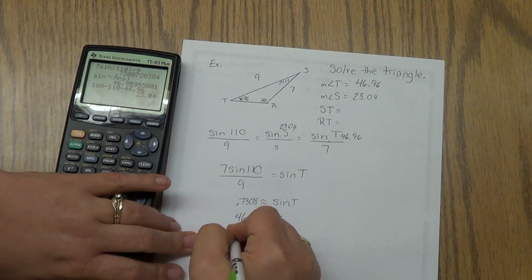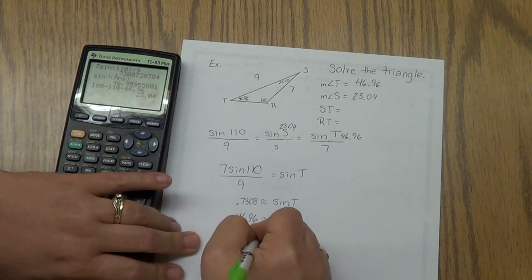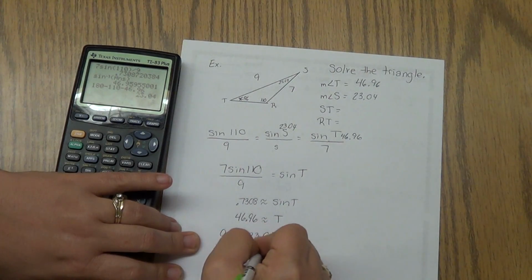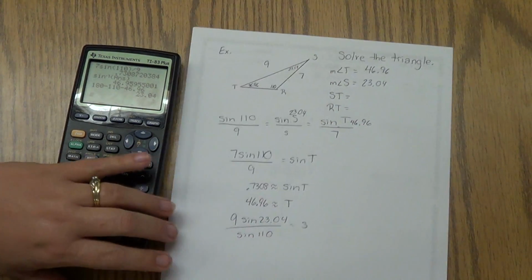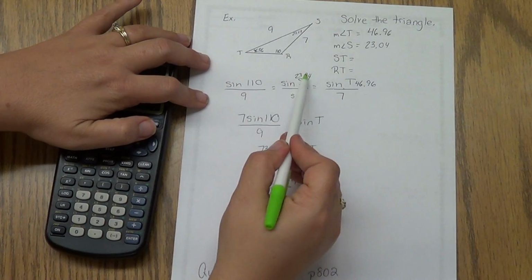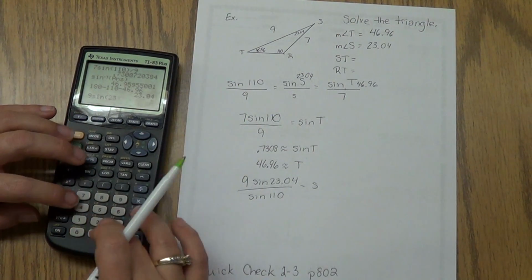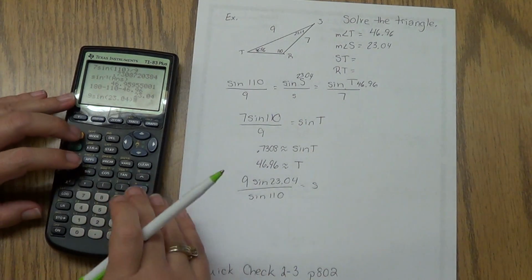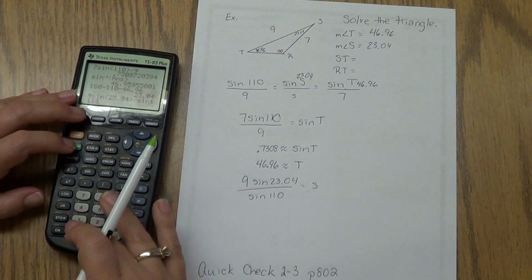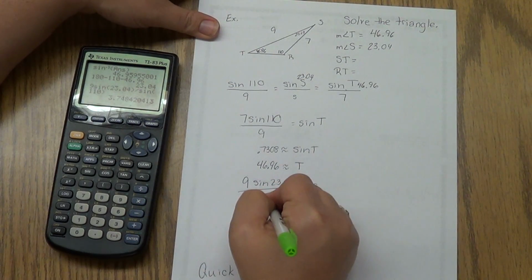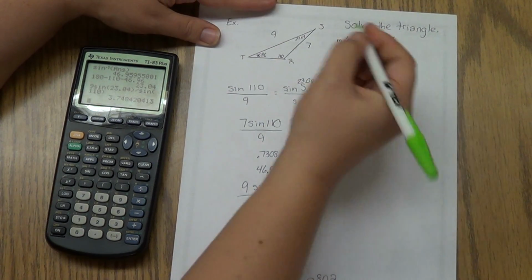So 9 times sine of 23.04 divided by the sine of 110. Again, cross multiply, divide. This times this divided by this. 9 sine 23.04, closing the parenthesis, divided by sine 110. And S is approximately 3.75.